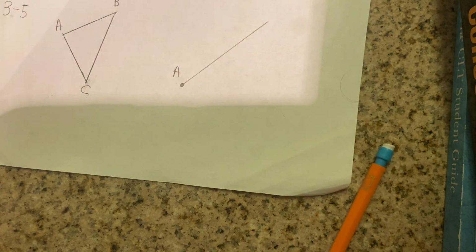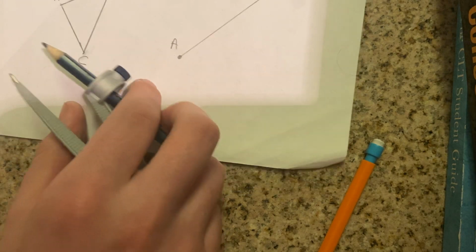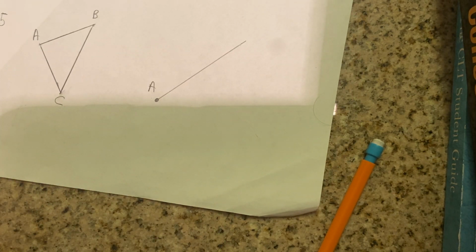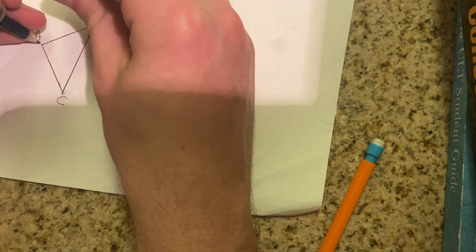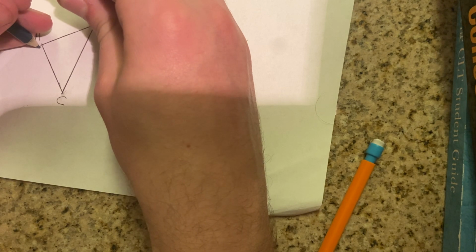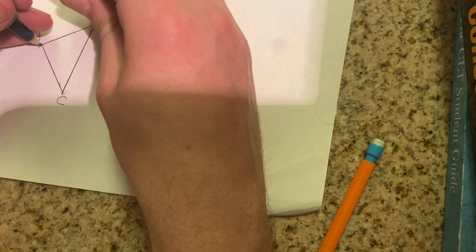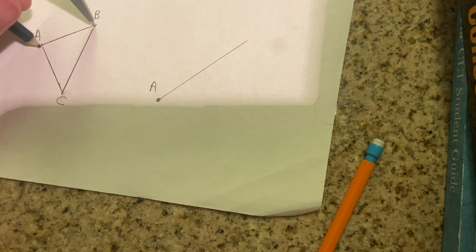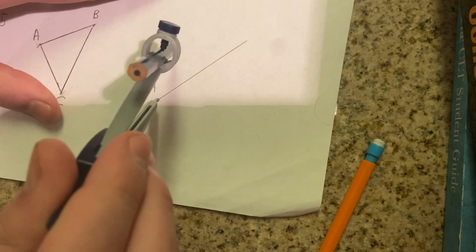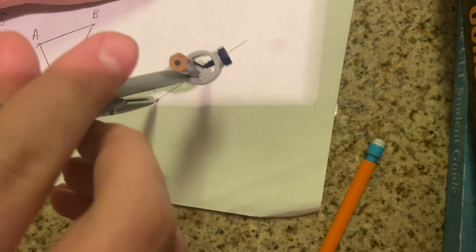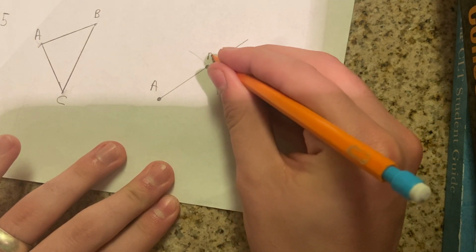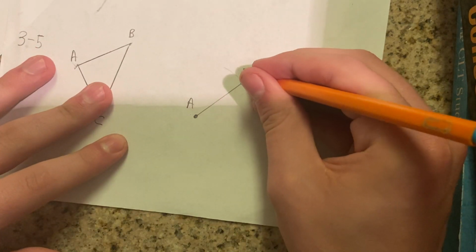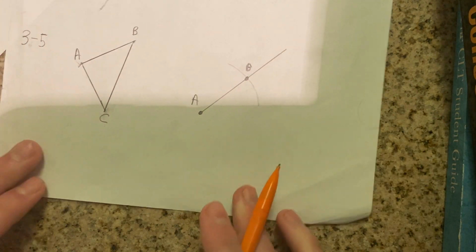And then to make sure we get B correct, we'll take our compass and we'll measure just how far A and B are apart. So the answer to that question is that far, right? And so then I'll just come over here and draw a point on this line, which is exactly that far away. And we'll call that point B. All right.